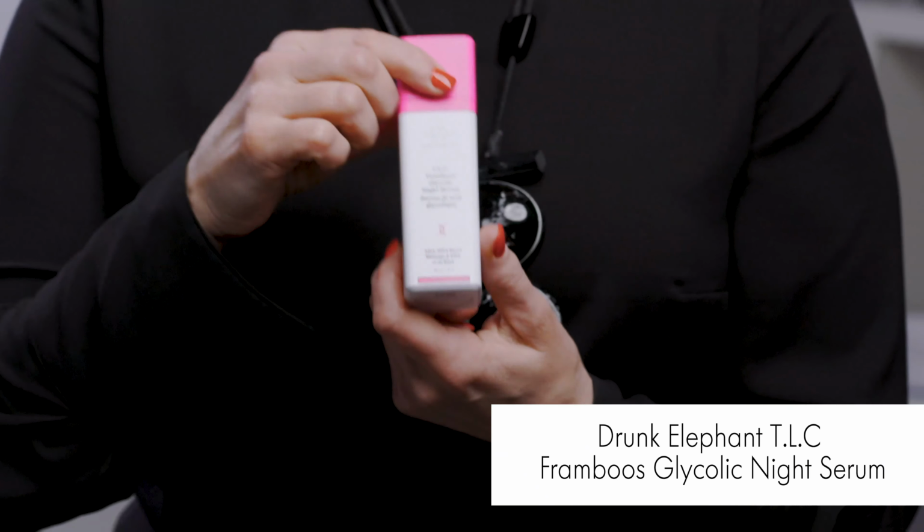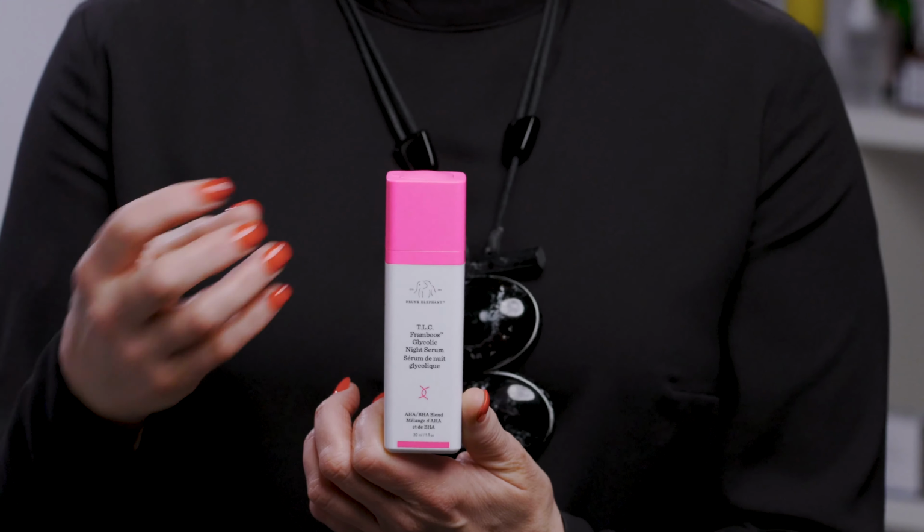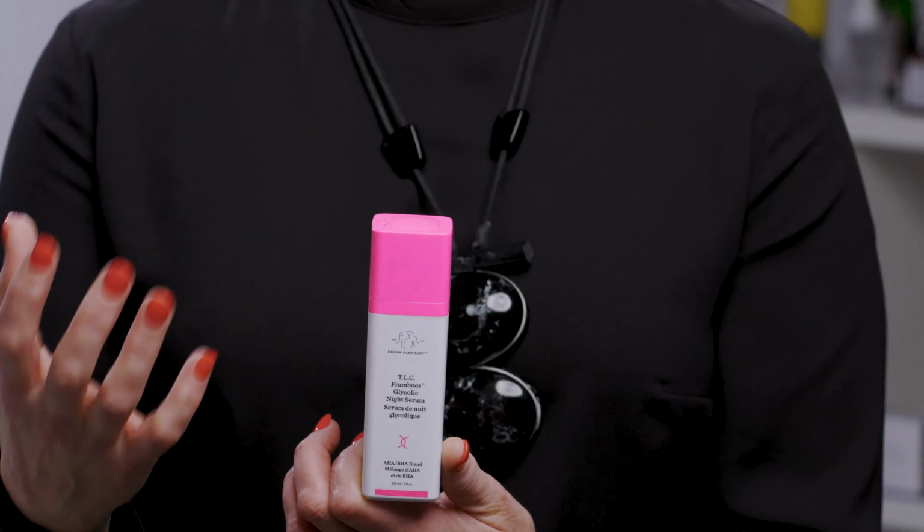You can then just get a serum that you might want to just leave on at night. We've got Drunk Elephant's TLC Glycolic Framboise. It has a combination of several acids. So the TLC stands for tartaric, lactic, and citric. These all have very slightly different attributes, moisturizing, good for hyperpigmentation. And then the product has glycolic with several other ingredients to boost the skin's resilience and to help the skin barrier function, that surface of the skin that you want to always maintain.